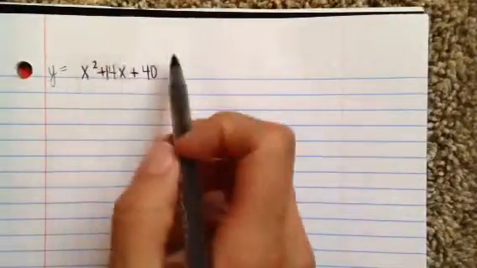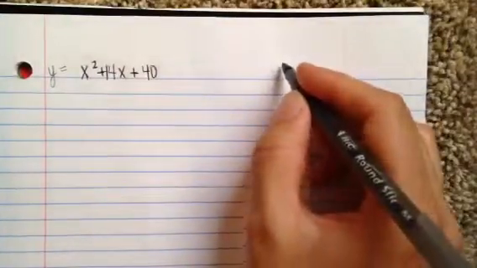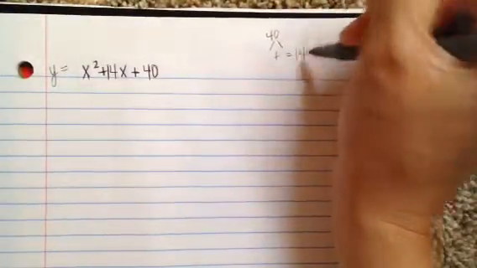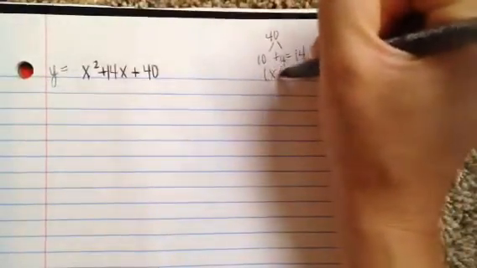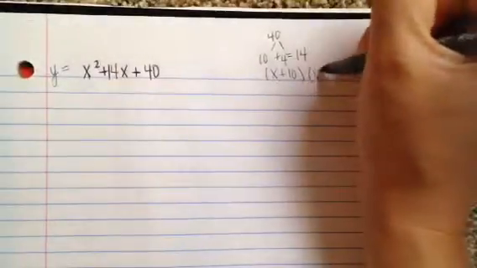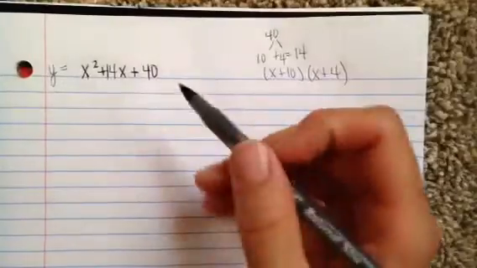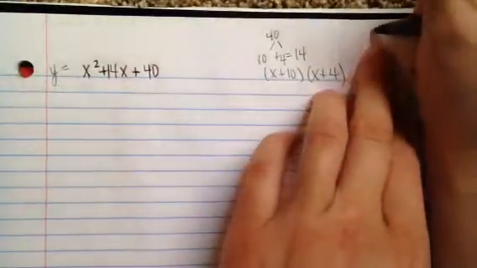Now, to show you though that you could have done it with quadratic formula or factoring, I'm going to go to the side and let's factor it. So two numbers that multiply to get 40 and add up to get 14 are 10 and 4. So then we would get x plus 10 and x plus 4. And if we were solving for x, or they'll often say, instead of solve for x, they'll say find the x-intercepts, or find the solutions, or find the roots. All of that just means solve for x.